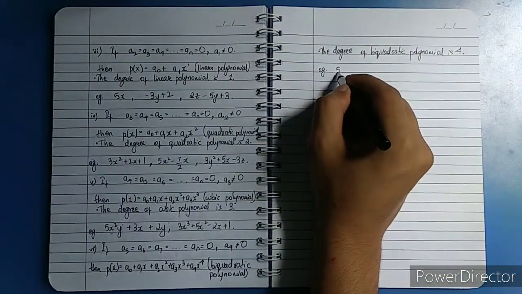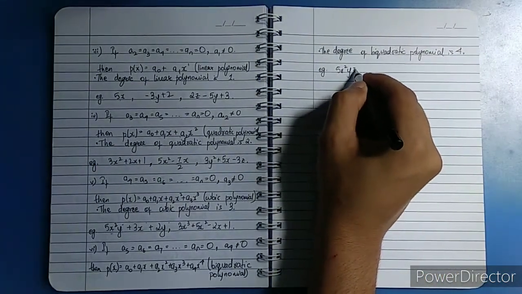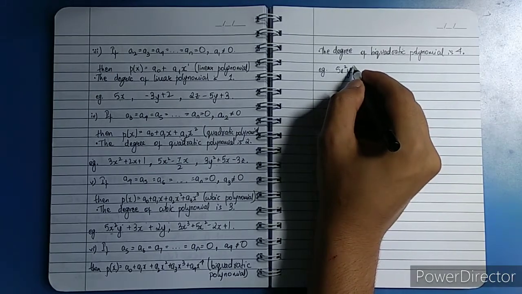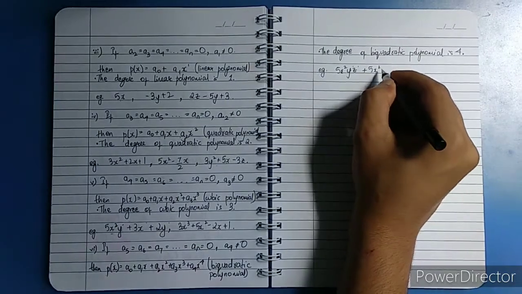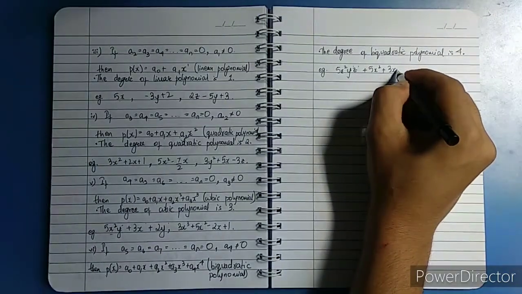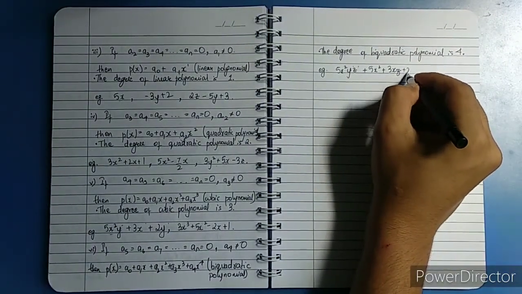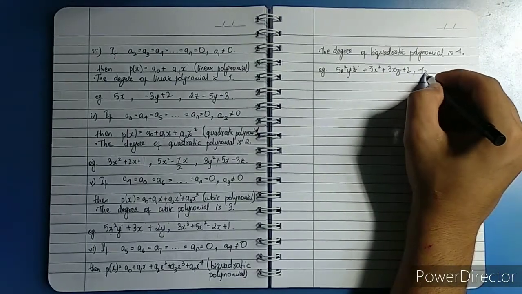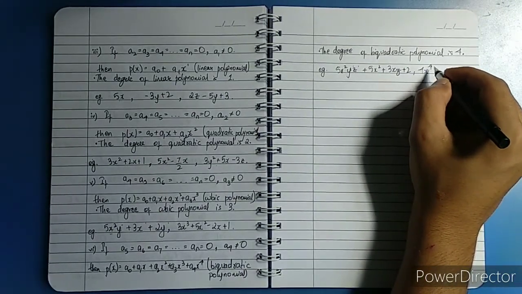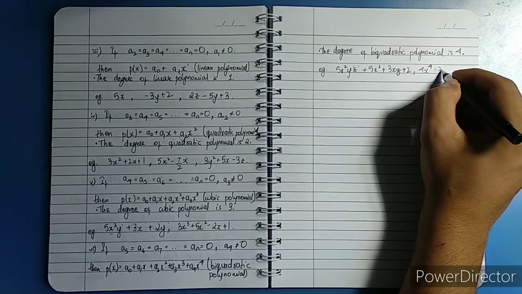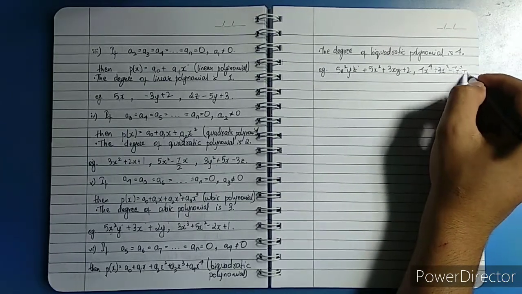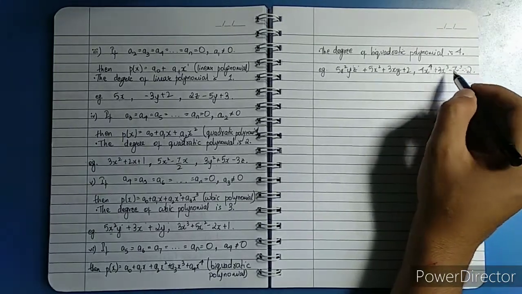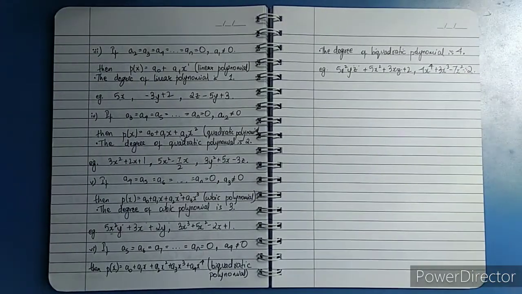Example, 5x square yz power 2 plus 1, total 4, plus 5x square plus 3xz plus 2. Then say 4x to the power 4 plus 3x cube minus 7x square plus 2. Maximum power of the variable is 4, hence this is a biquadratic polynomial.